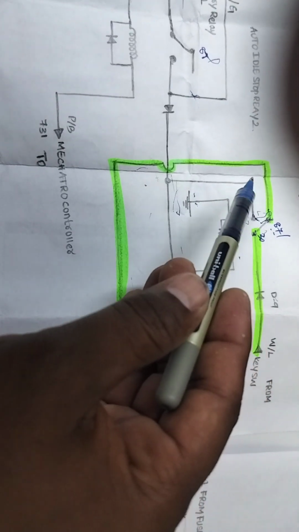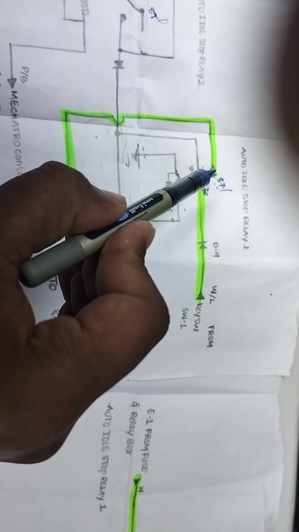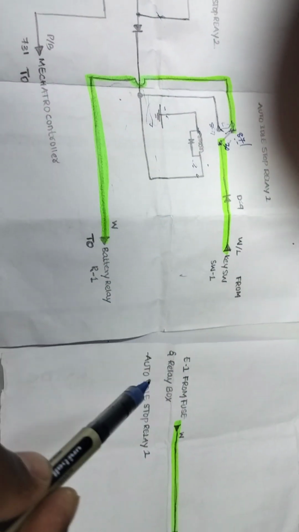One more thing I would like to check: 87 to this relay terminal, I need to have continuity, right? If there is continuity, the wiring is good. So I don't have continuity. This indicates that from 87 to this wire there is an open circuit. That is the problem, my machine is not getting started.